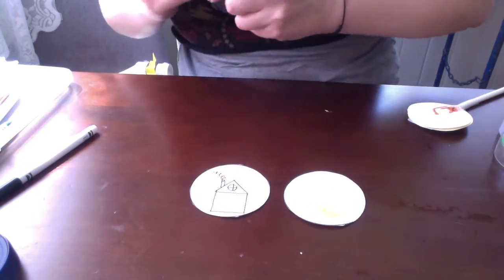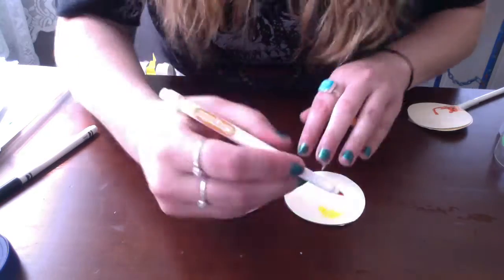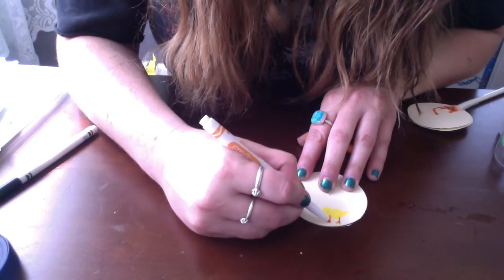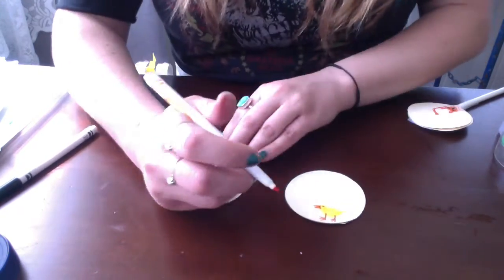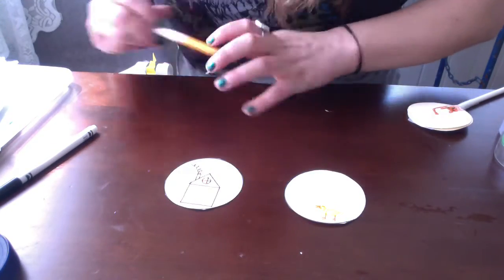You could pick any animal you want. You could put a unicorn. You could put puppy dogs. You could make a goldfish. You could put whatever animal you want there.